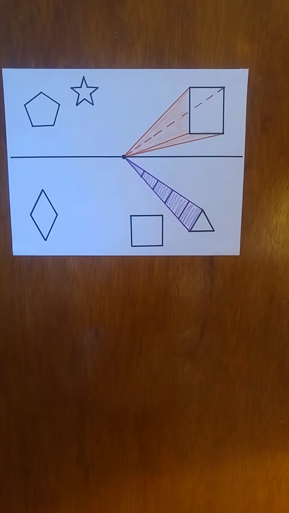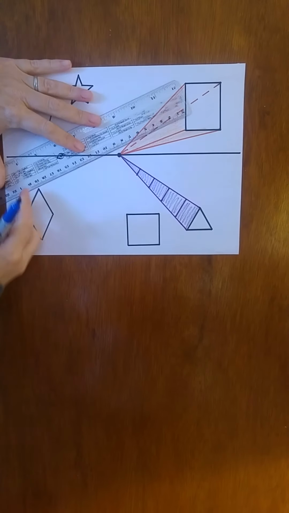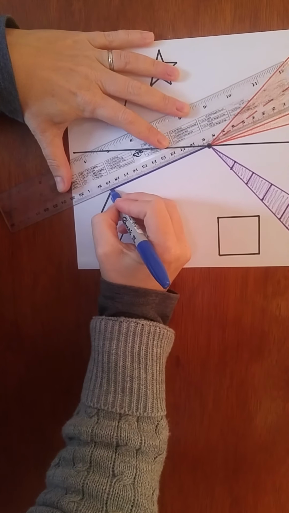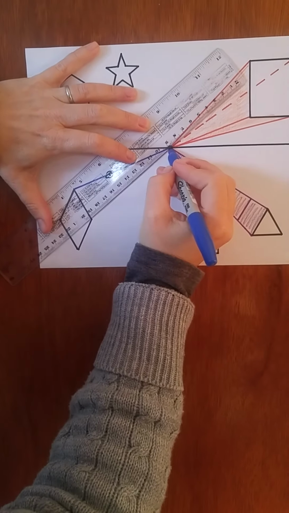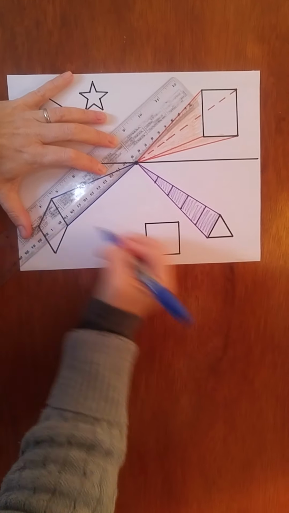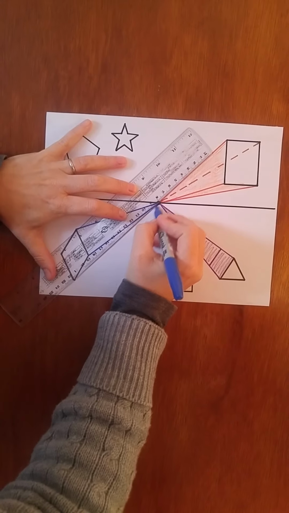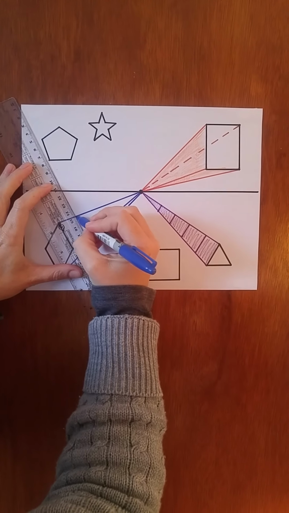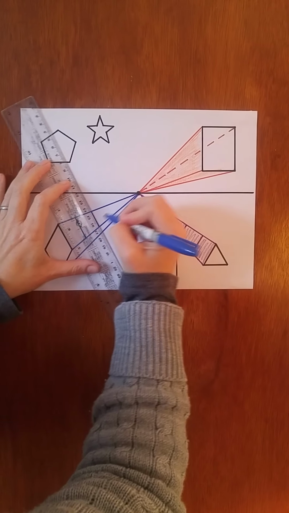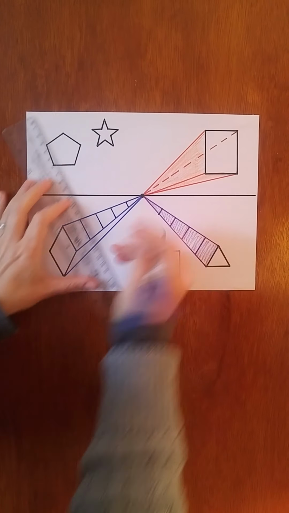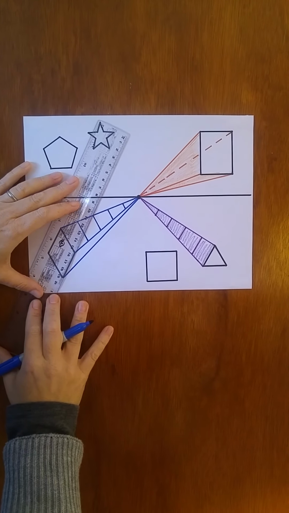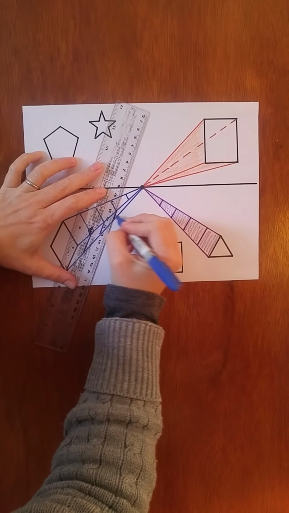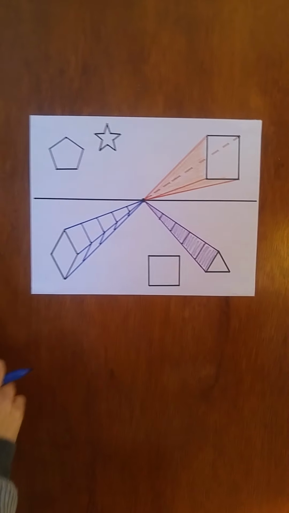Okay, I'm going to do one more to demonstrate, and I recommend again using a different color. I'm going to go with blue, and I'm going to do the kite shape. Okay, vanishing point, orthogonal line, vanishing point, orthogonal line, vanishing point, orthogonal line. This one, I'm also going to do some parallel lines to match the one on the other side. This one's a little bit trickier, so with this parallel line, you want to match it up here. There we go. I'm going to leave that one uncolored so you can see it.